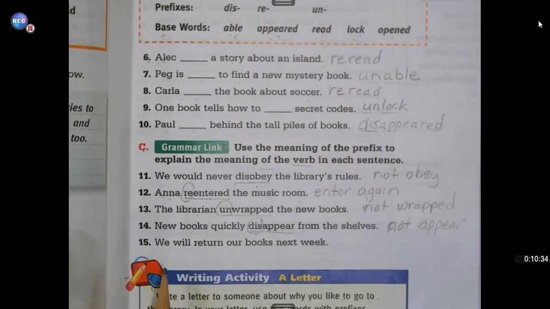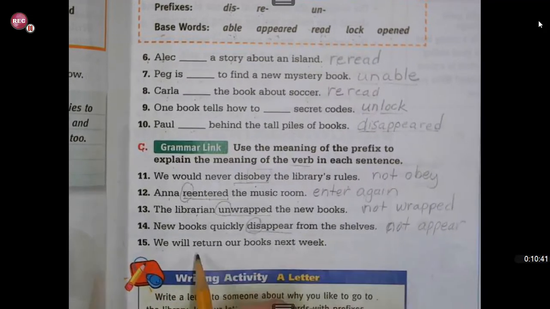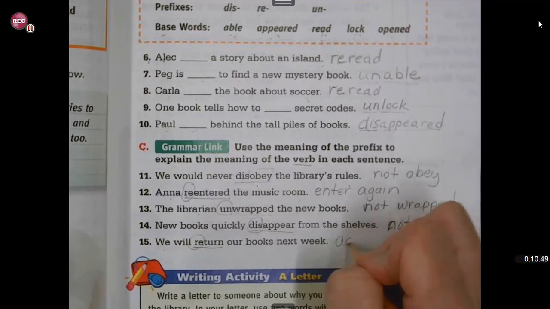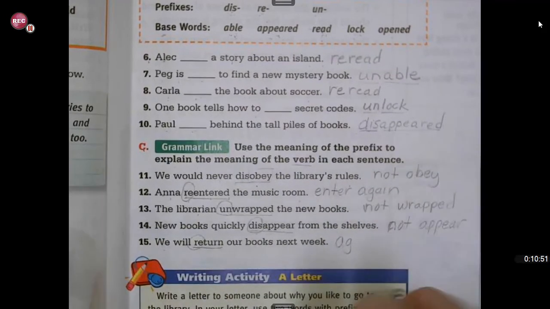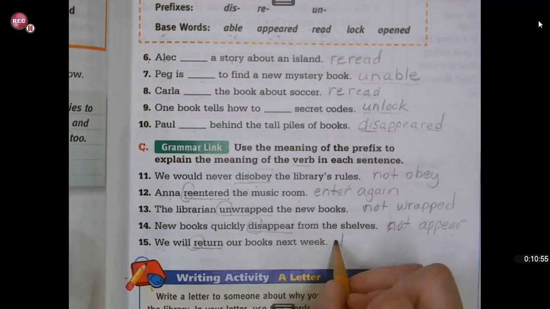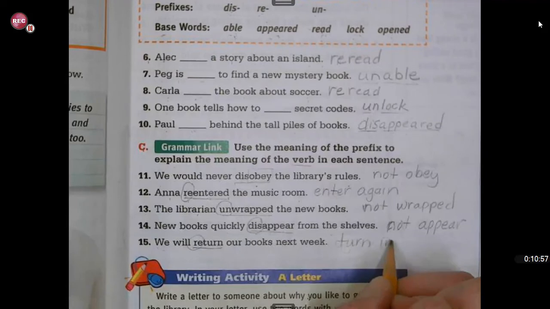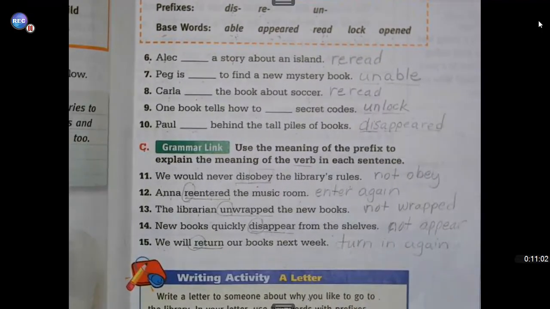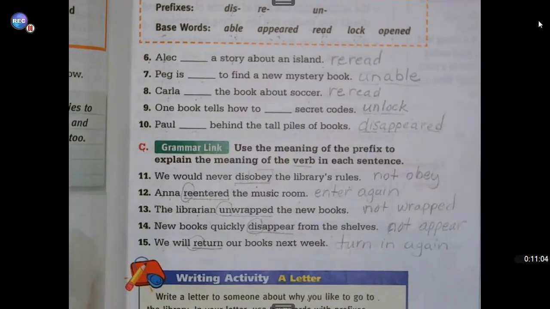And number 15, we will return our books next week. What will we do? Return. So instead of turn, you're going to turn them in again. So again, turn in again. So let me write that with the verb first, turn in again. That's what return means.